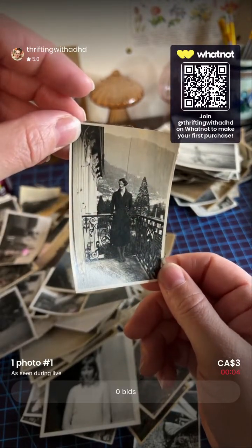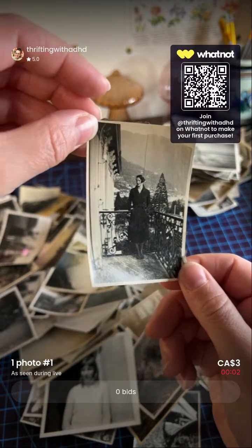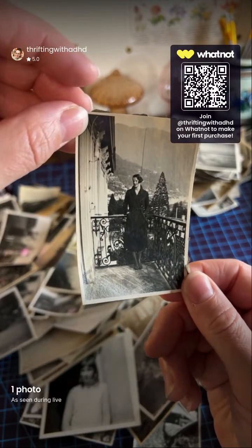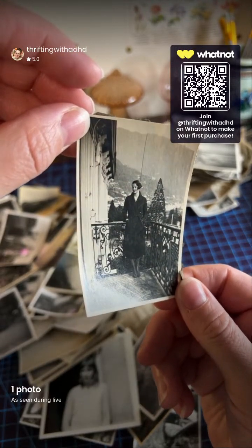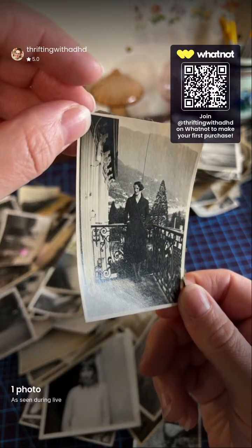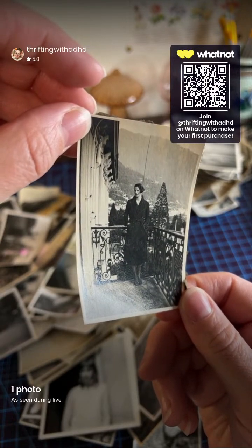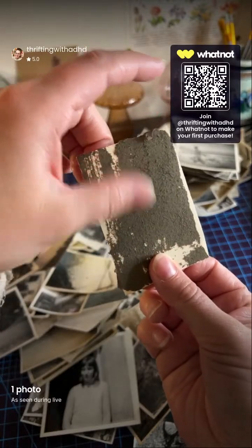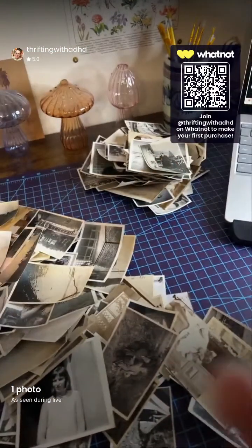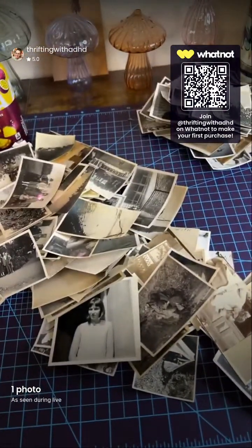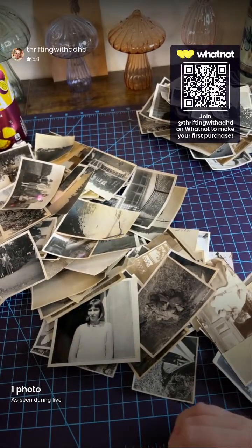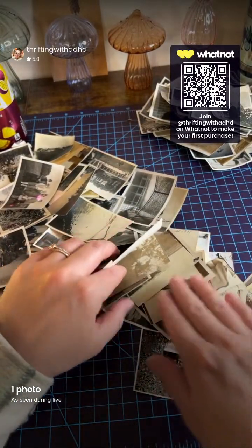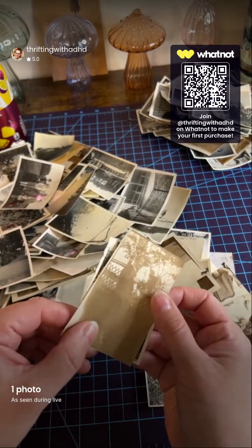So this is a really nice photo of a young lady. I like her dress code actually. It is very stylish. Her hair's very nicely pulled back. There was no date on that one. Some of them are covered because it seems like they were pulled out of a photo album. Yeah, I really like that one. That one's very stylish.